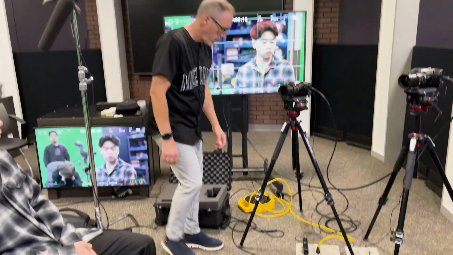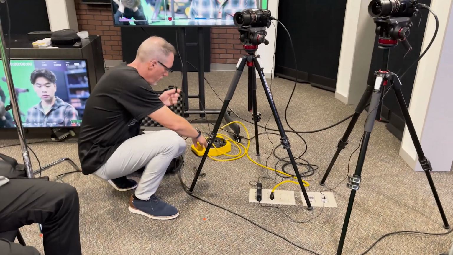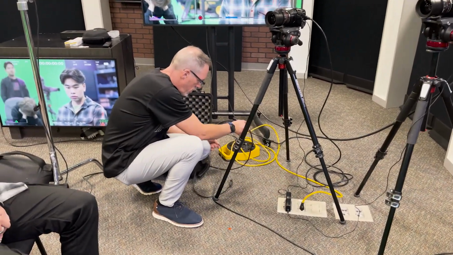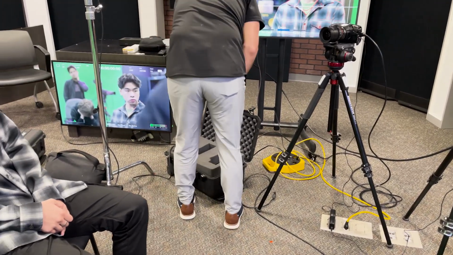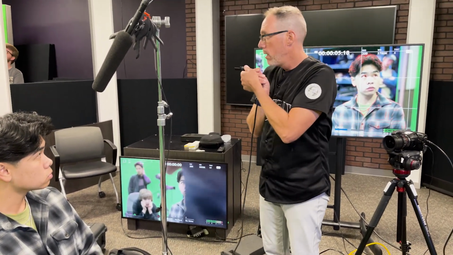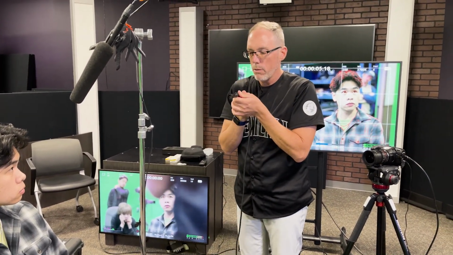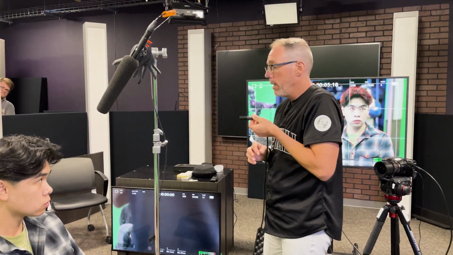All right. So, just to show you, this is the cable that I'm talking about. XLR, okay? This is like a professional audio cable. It's got 3 pins in it, all right?